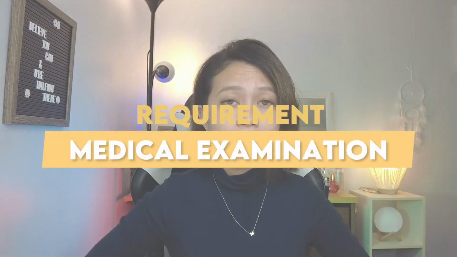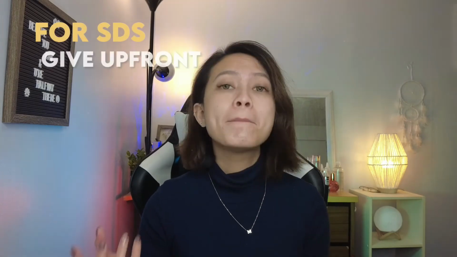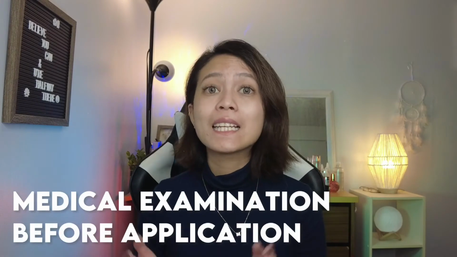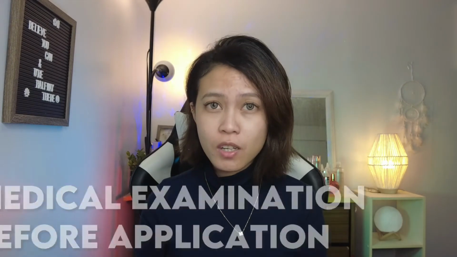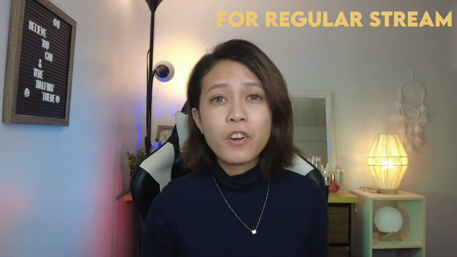Next is the medical examination. Now, both would probably require a medical examination, but the difference is for SDS, you need to give it upfront, meaning once you apply or before you send your application, you need to have first the medical examination. It needs to be done before application. Whereas in regular stream, you don't need to do it upfront.